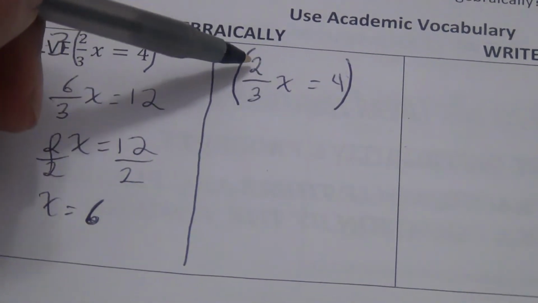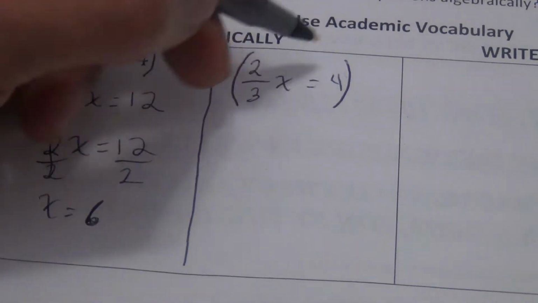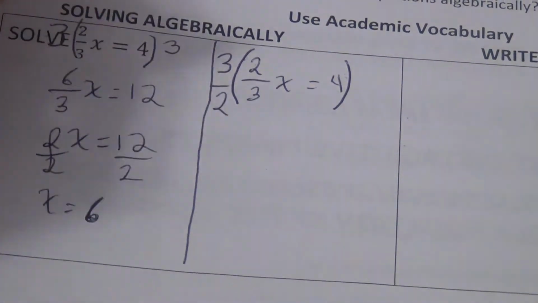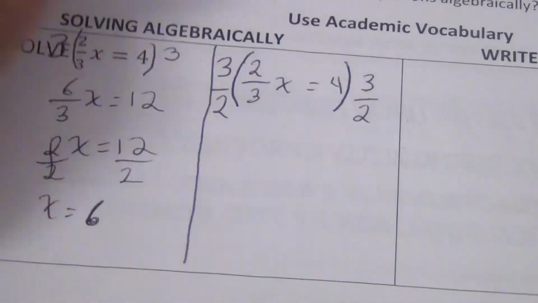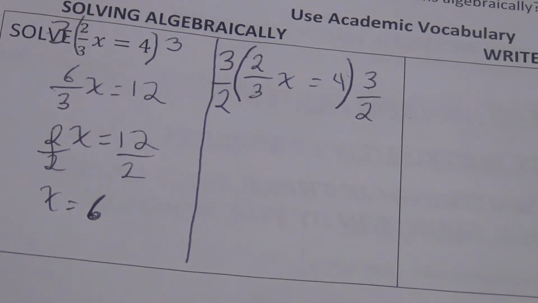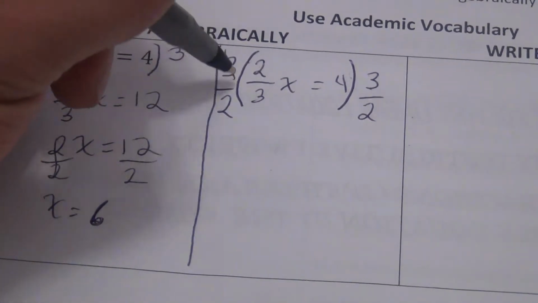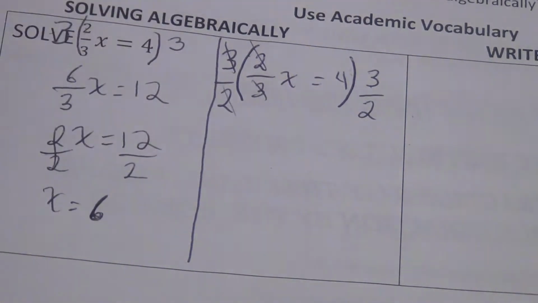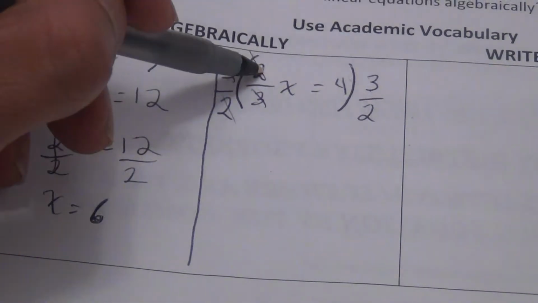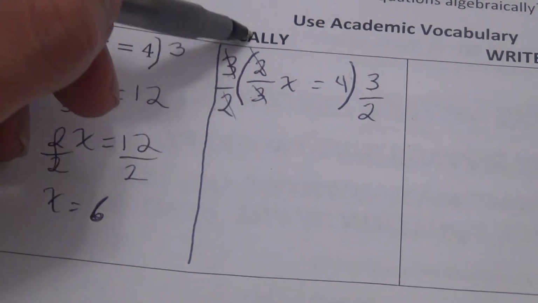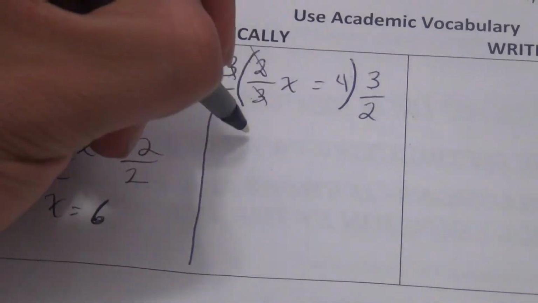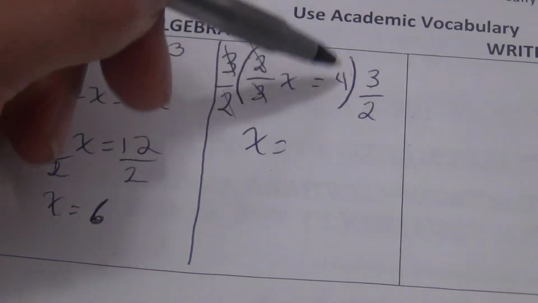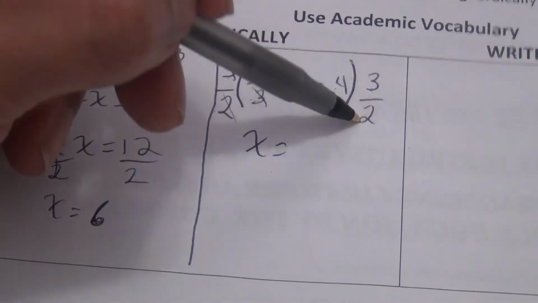Well, what is the multiplicative inverse of 2 over 3? It must be 3 over 2. Okay, and now watch what happens. Multiplying by 3 and dividing by 3 cancel out. Multiplying by 2 and dividing by 2 cancel out. In other words, 3 times 2 is 6. 2 times 3 is 6. So 6 divided by 6 is 1. 1 what? 1x. And now 4 times 3 is 12. Divided by 2?